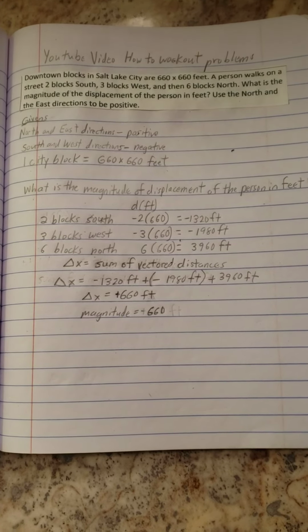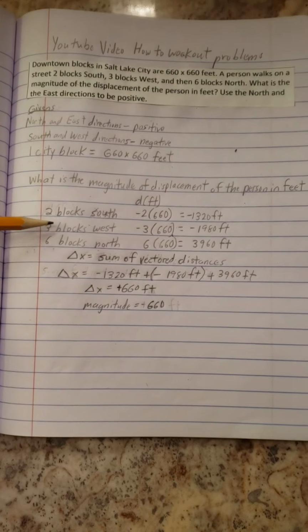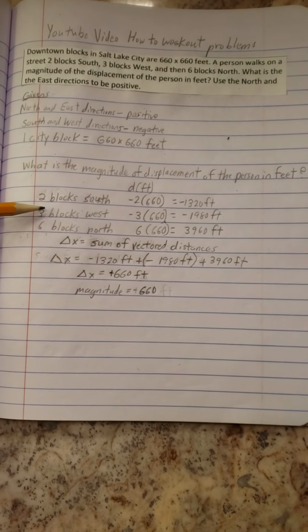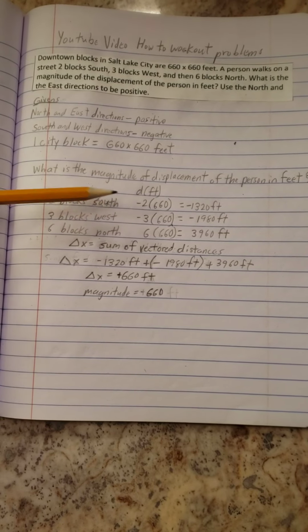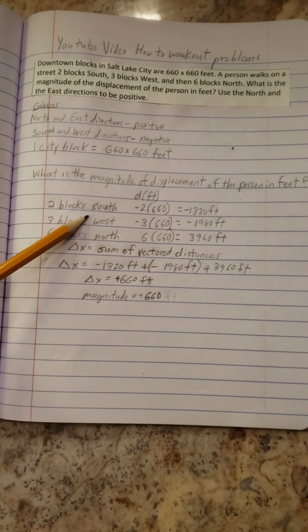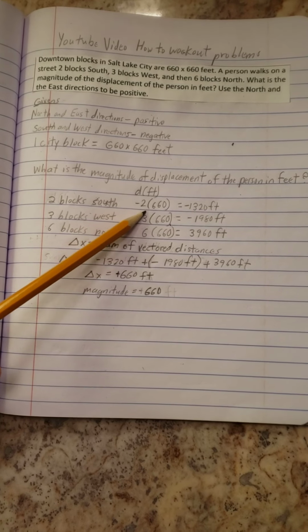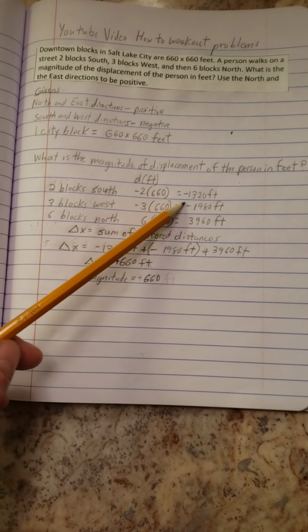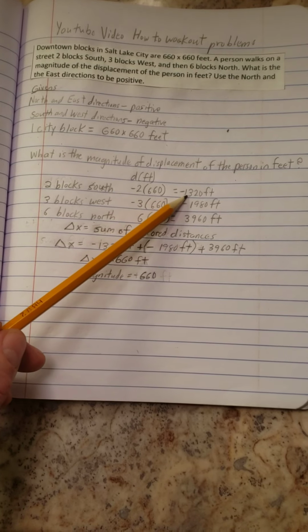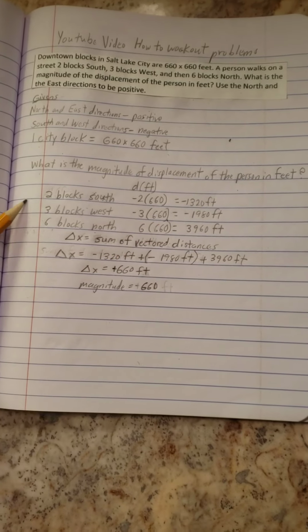Once again, what is the magnitude of displacement of the person in feet? So I went ahead and recorded the actual distances here. So the 2 blocks south, which would be a negative quantity, times 660, 2 times -2 times 660 equals -1,320 feet.